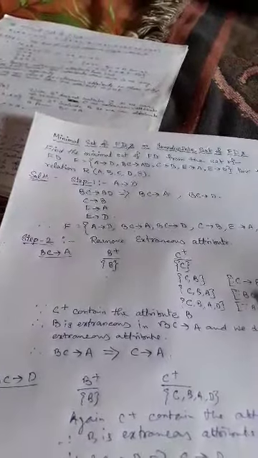In step 2, we got A → D, C → A, C → D, C → B, E → A, and E → D. We check for every functional dependency whether it is redundant or not. So we start from A → D. Whenever we check a functional dependency, we exclude it from the set and find the closure of its left hand side attributes, that is A in this case.